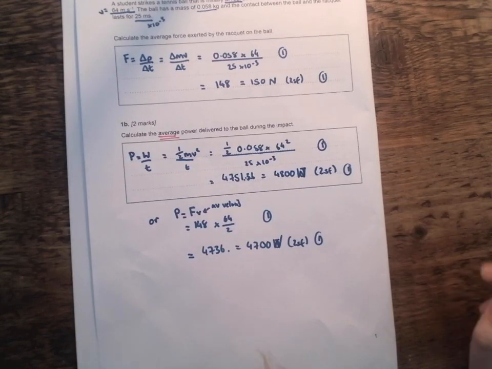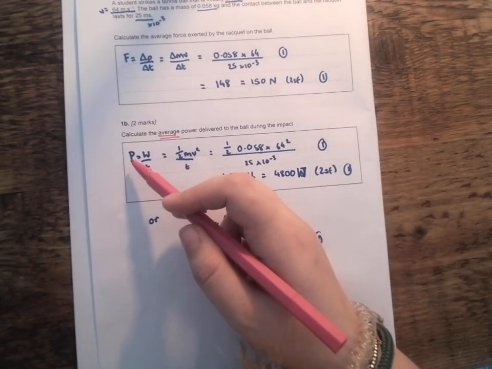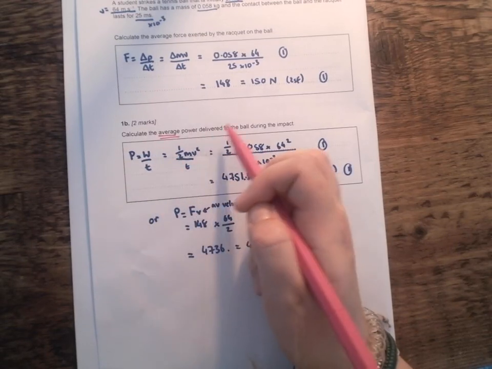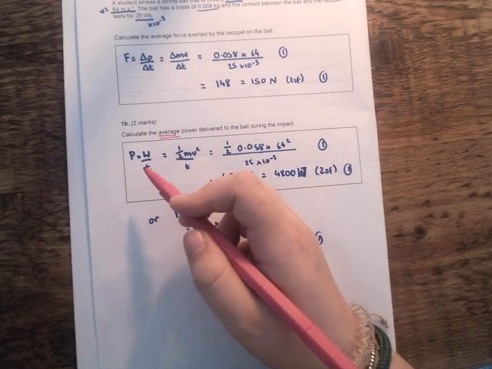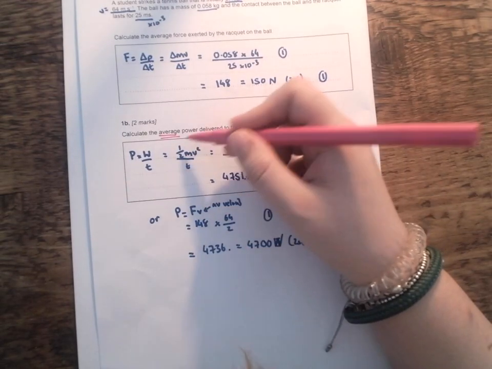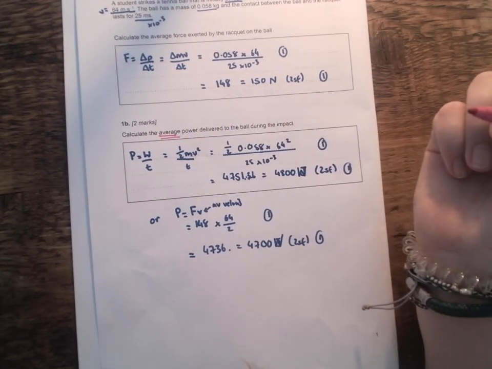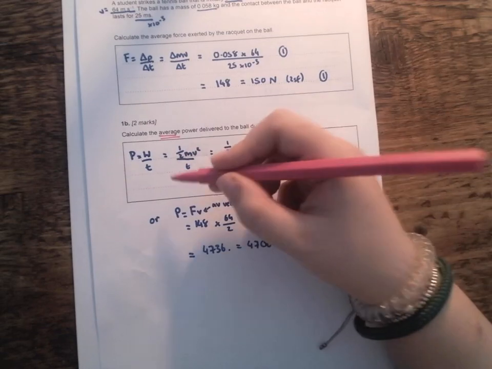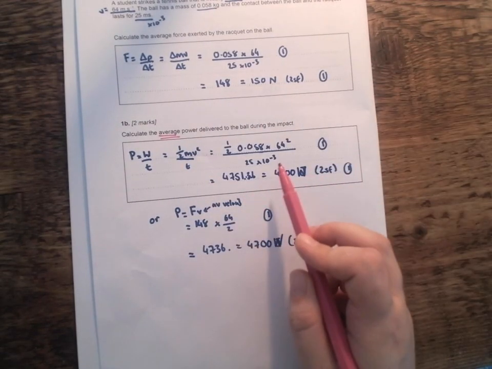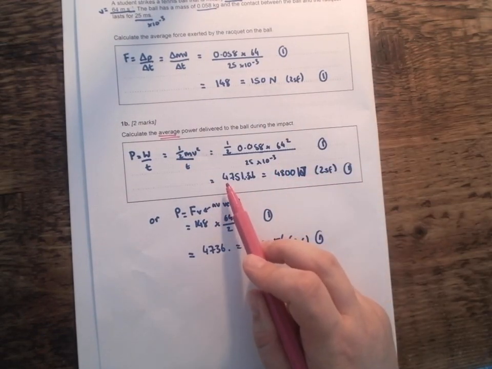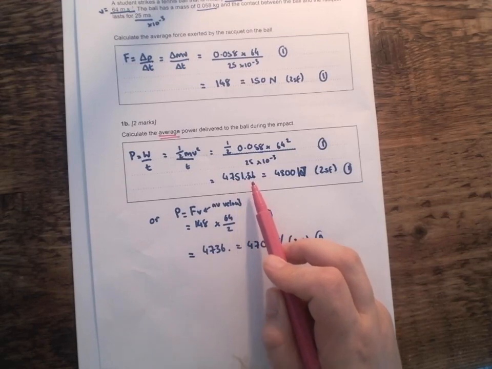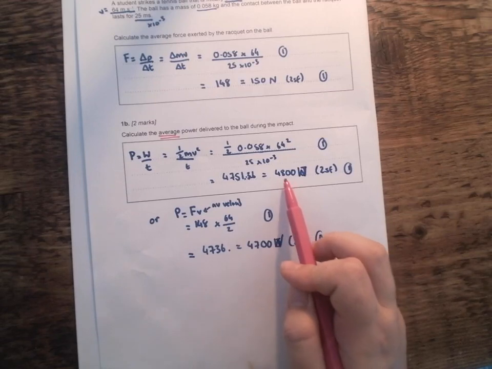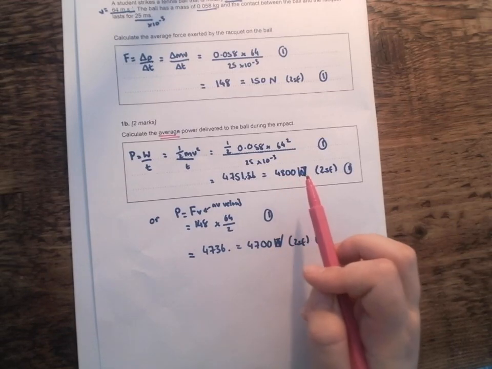Now there was two ways to do this. The first way, you could do your power equation is equal to the work that's been done over that time of impact divided by the time. In this case, the work being done was the change in the kinetic energy. Okay, so half mv squared divided by the time. So again, if I plug all those in, that gives me 4,751.36 watts, which, again to two significant figures, is 4,800 watts.